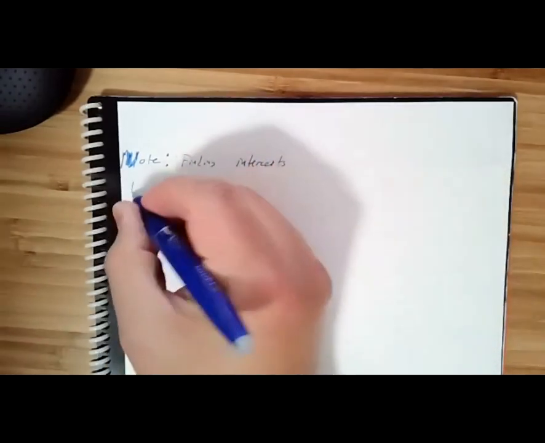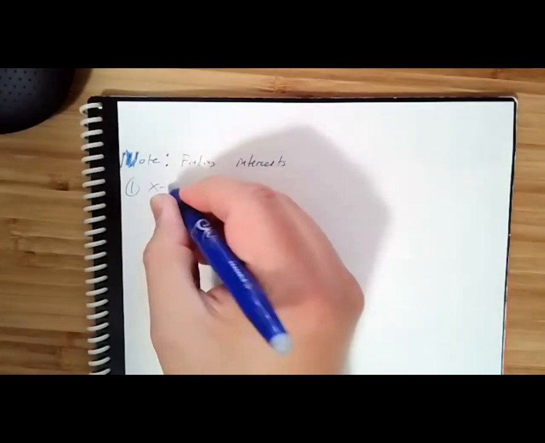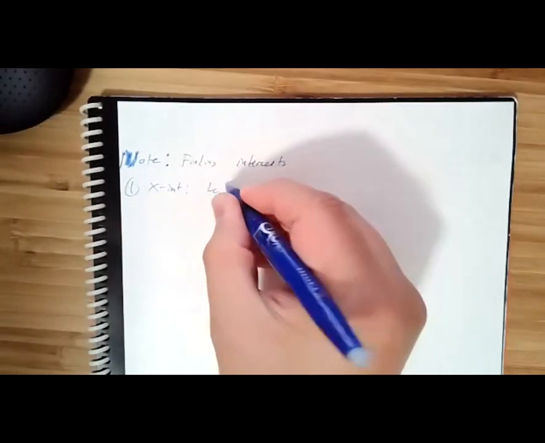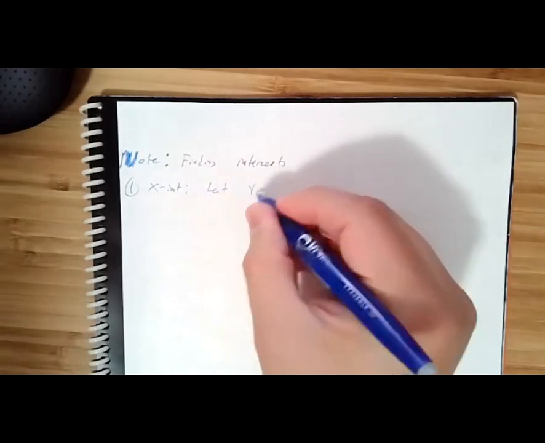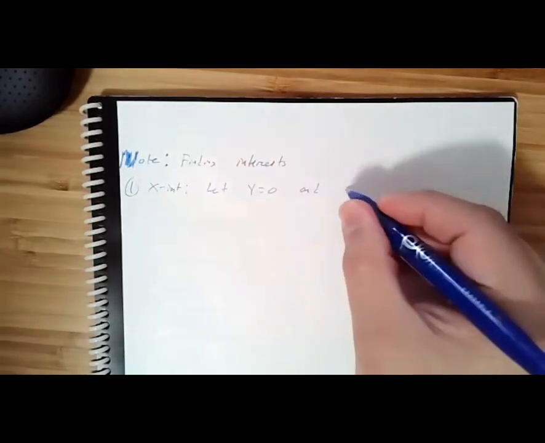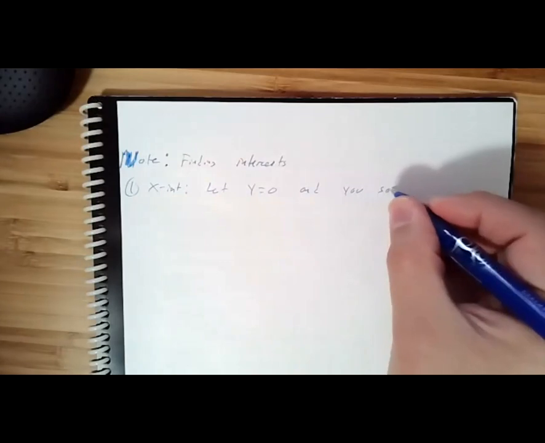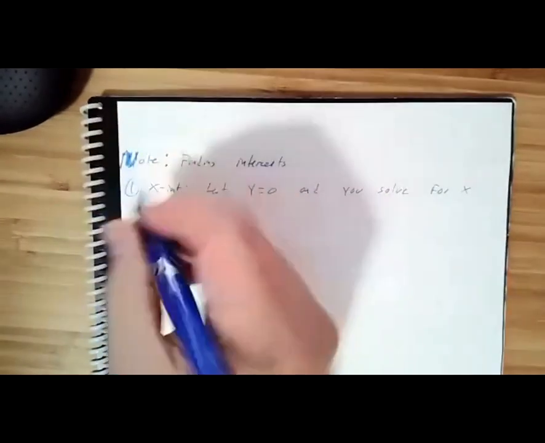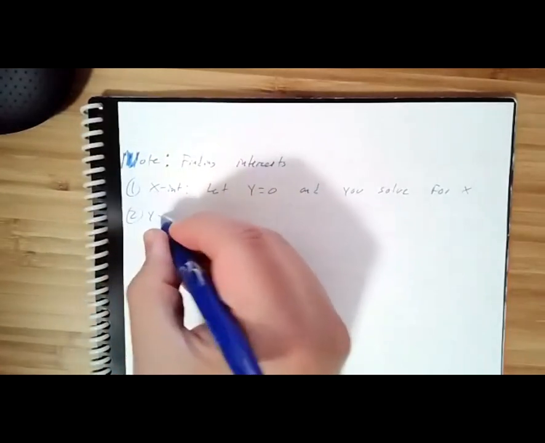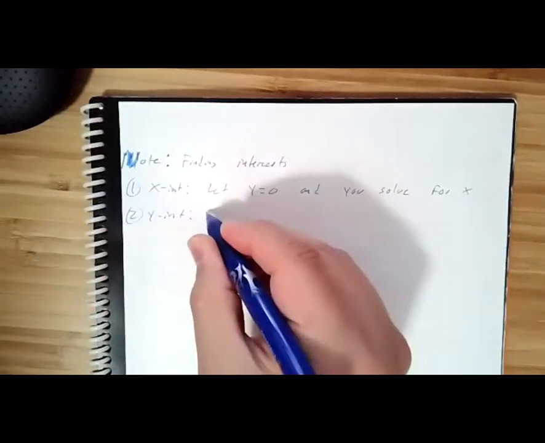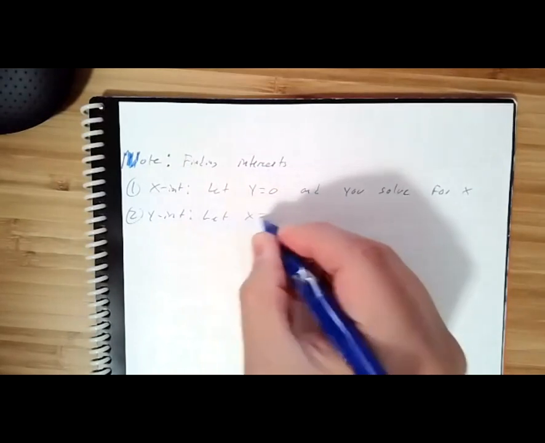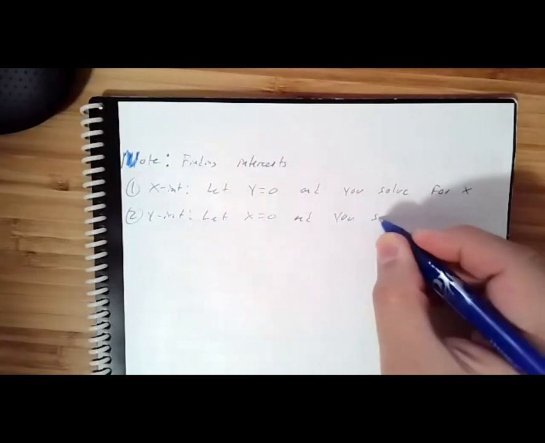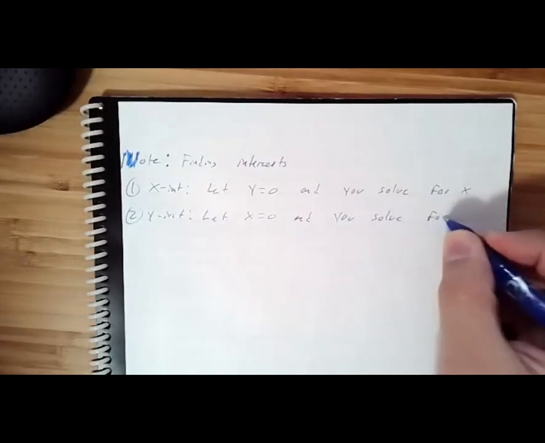Remember we said that for x-intercept, you let y equal to 0 and you solve for x. Number 2, y-intercept, we said let x equal 0 and you solve for y.